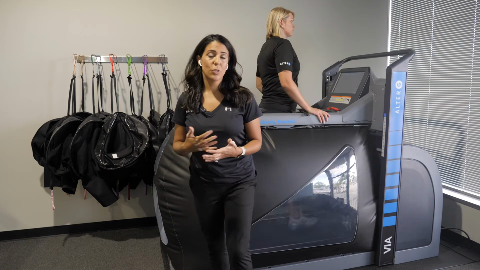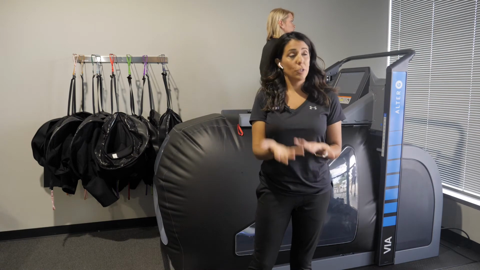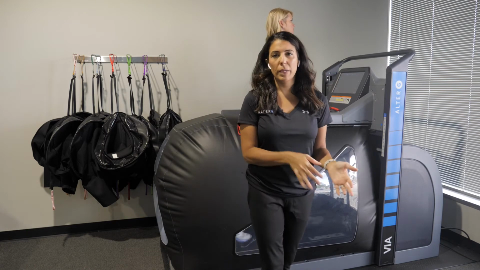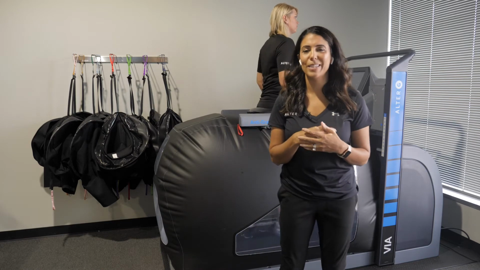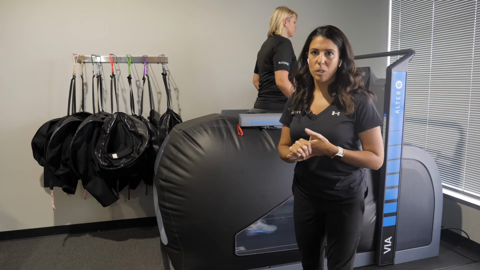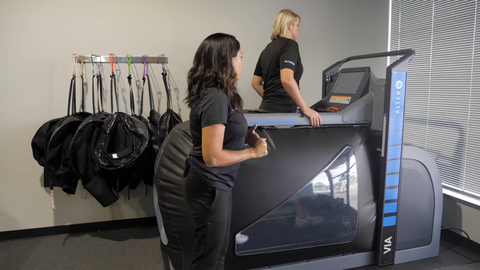So our machines do allow you to make small incremental changes to speed and to the body weight in 1% increments. And this allows you, again, to work with a lower level patient for whom maybe just a 0.1 or 0.2 miles per hour change in walking speed could mean a lot. So there's not going to be huge jumps in speed. It does give you the capability of doing it in small increments.